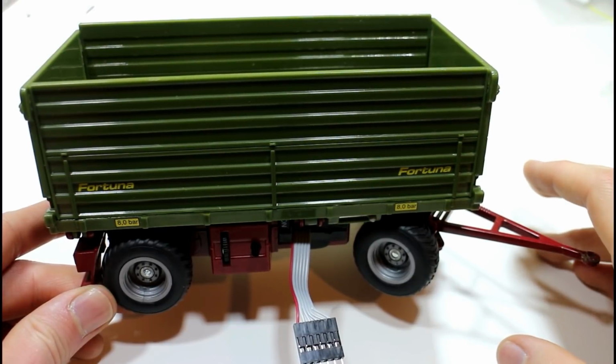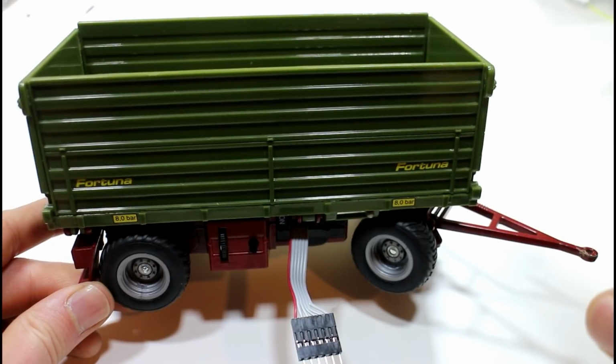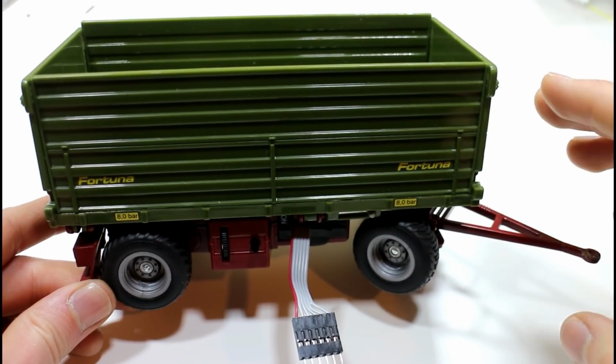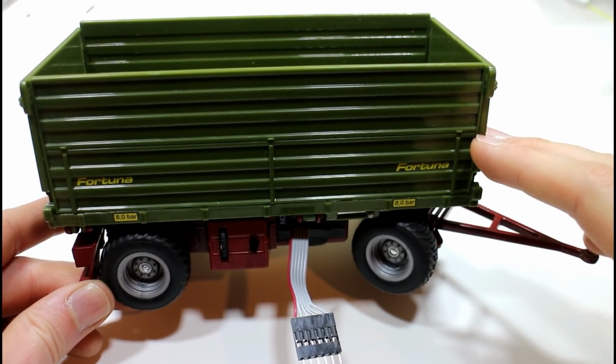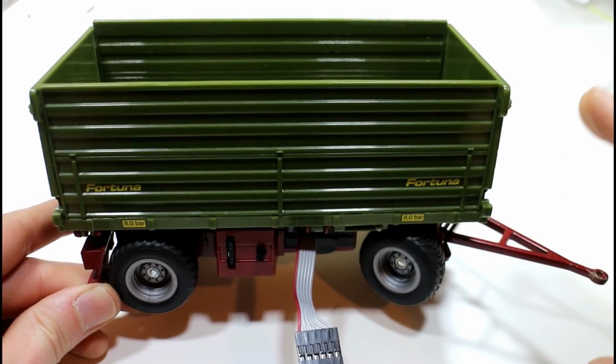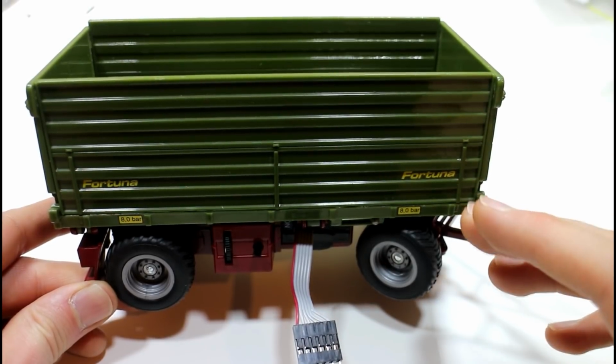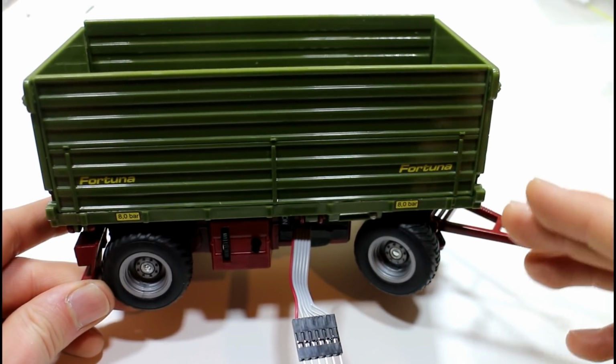Hello guys, today we're going to take a look at this Fortuna tipping trailer. It's a Siku Control 32 trailer, and basically what we're going to try and figure out is how we're going to control this using one of our own tractors that doesn't use the Control 32 system. It's not using their circuitry, it's using our own circuitry. So how are we going to control that?